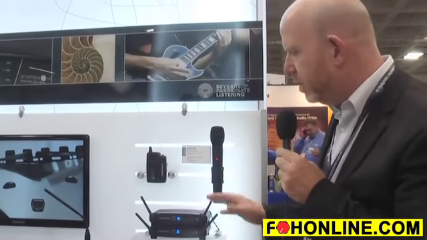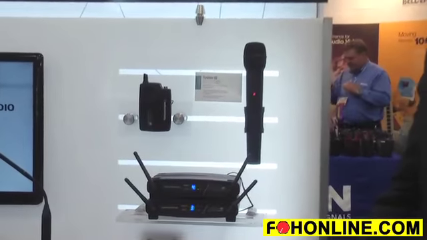Level 2 is what we call time diversity. Now this gets a little tricky, but now that we're in the digital domain, we're dealing with frames. So a frame is kind of an instant. So what we do is we actually transmit the same audio program material twice at different times, and then the receiver decides which is the better signal. And that's going to help a lot with multipath.